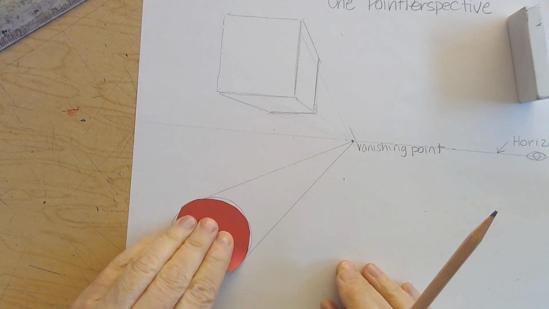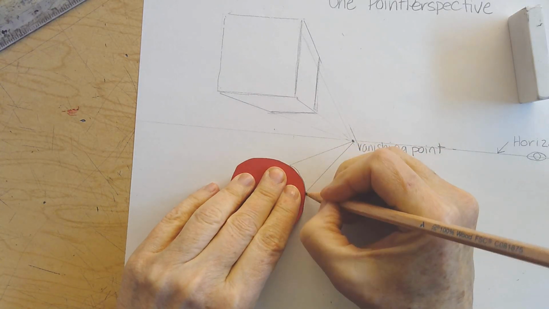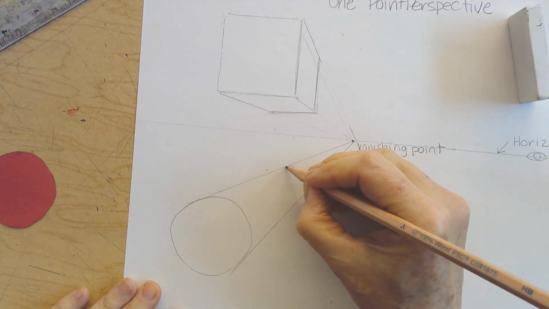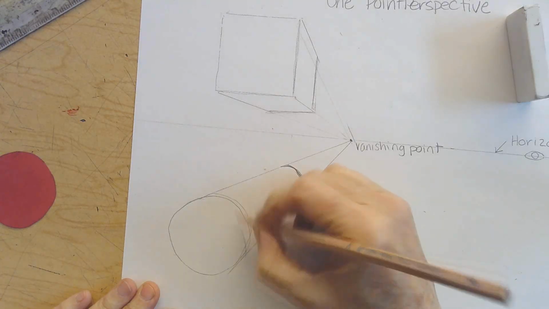Now the same thing you can do here, and you can scoot it back, but it might not be the exact same. You might have to curve it a little bit more to match the curve of this side.